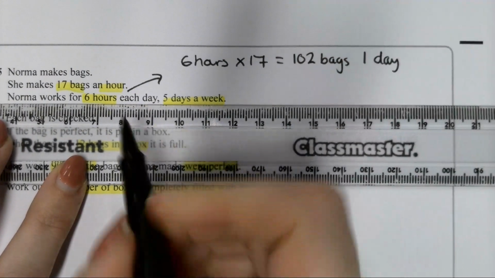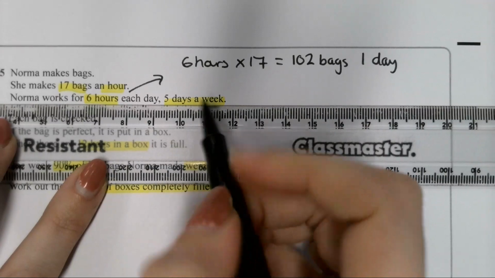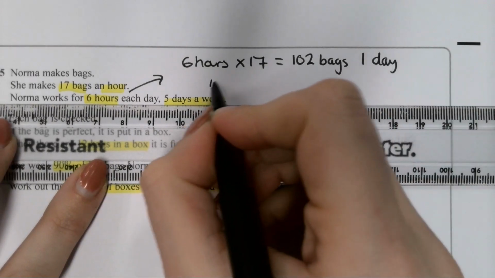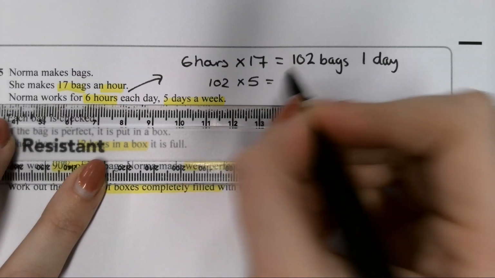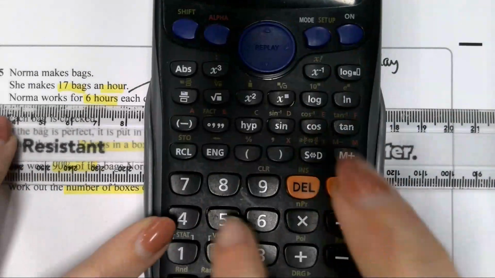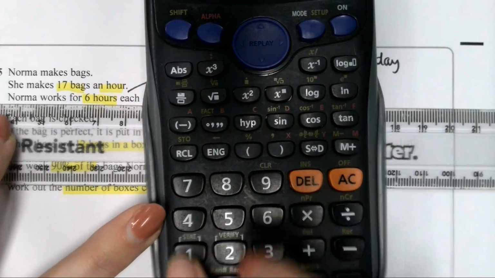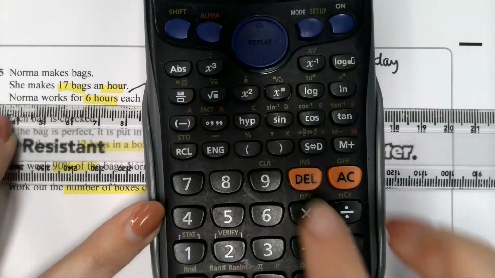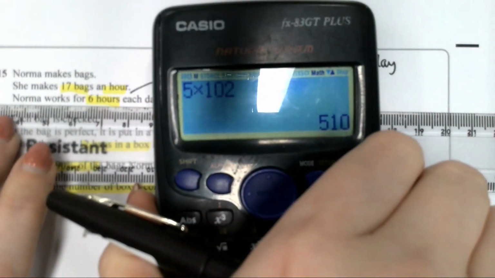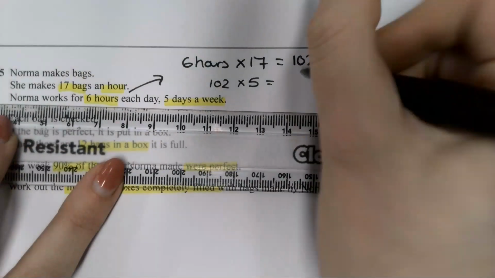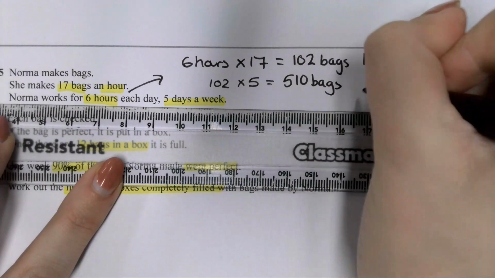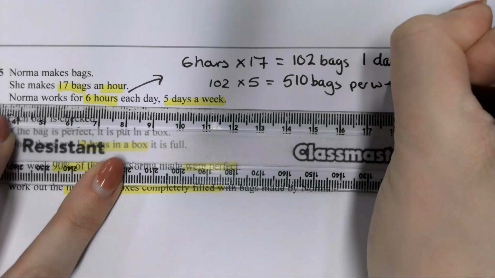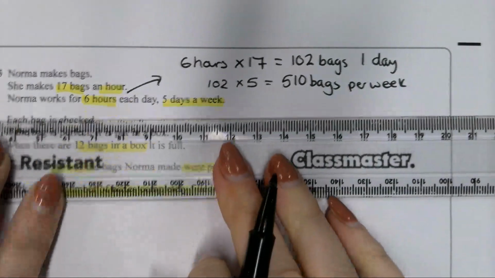It says she works 5 days a week. So 102 bags per day times 5 days is going to be 510. 510 bags per week.